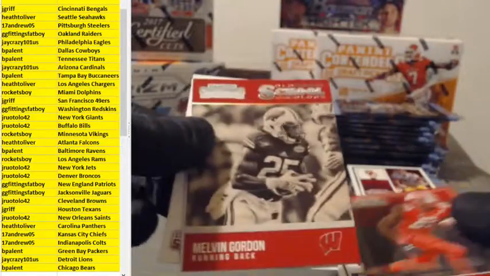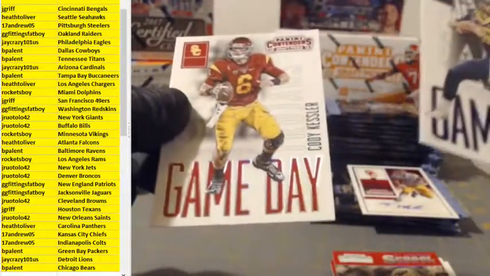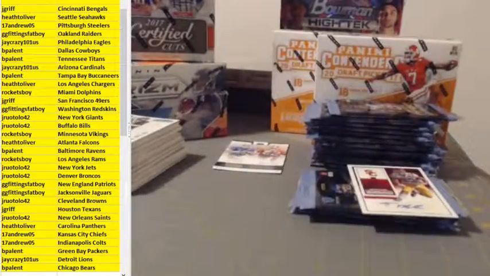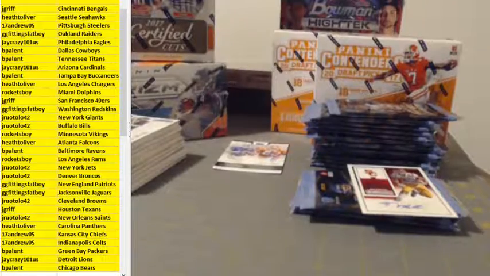Devontae Booker, school colors. Melvin Gordon, old school colors. Jared Goff, Cody Kessler. I'm sure some of you guys probably know already, but I'll do my due diligence and just double check so I can say I did. Seattle, probably.